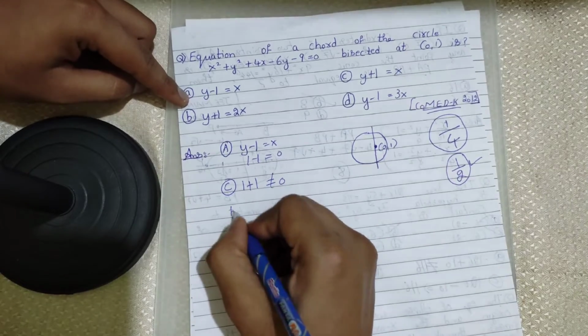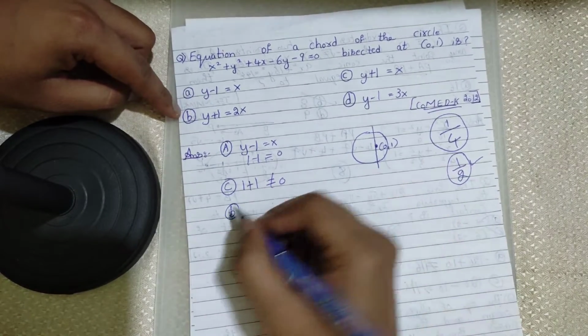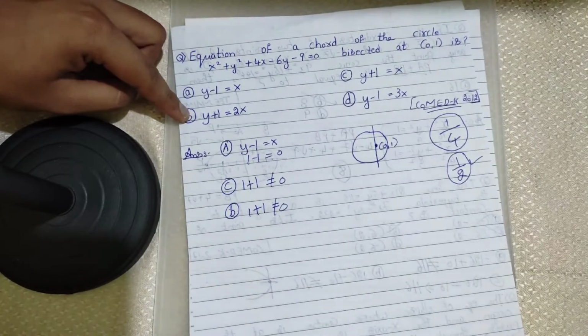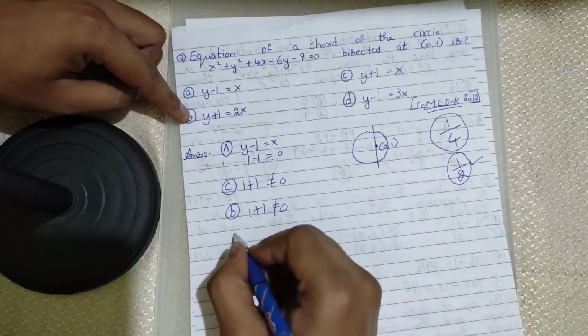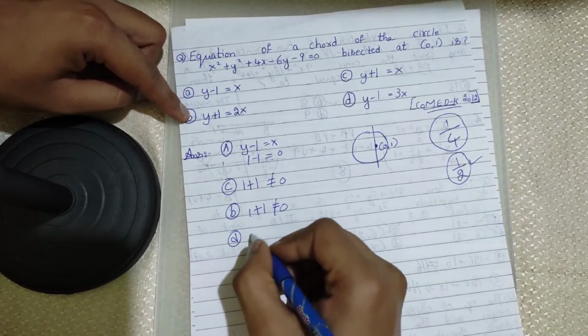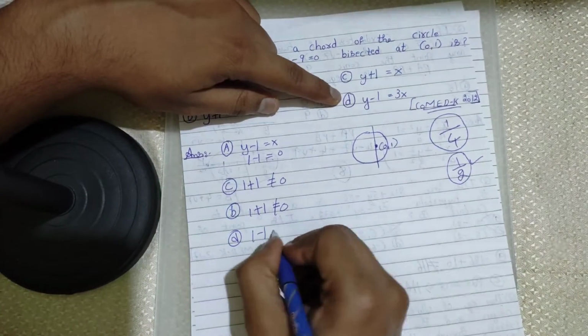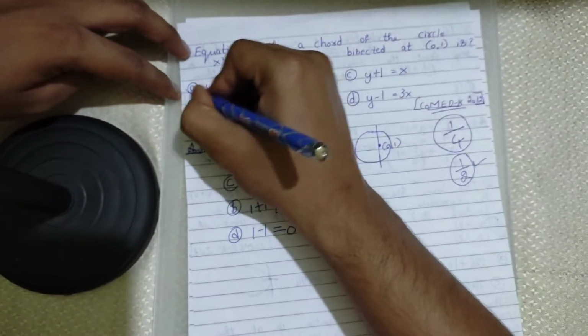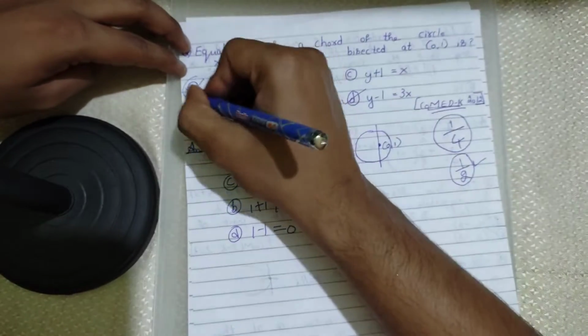Now let's see the option number B. Option number B, 1 plus 1 is not equal to 0. It's equal to 2, right? So it's not equal to 0. Now let's see the last option. Here again we have 1 minus 1 is equal to 0. So we have two options. Option A or option D might be your right answer.